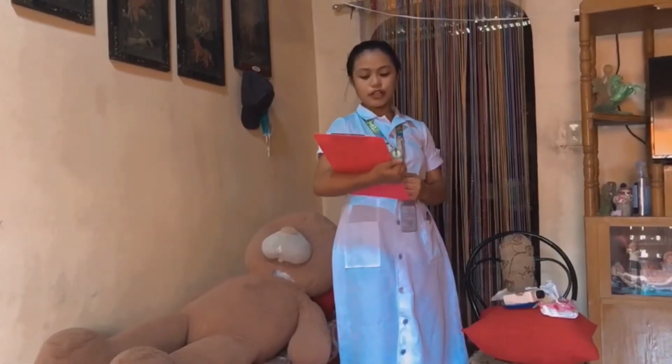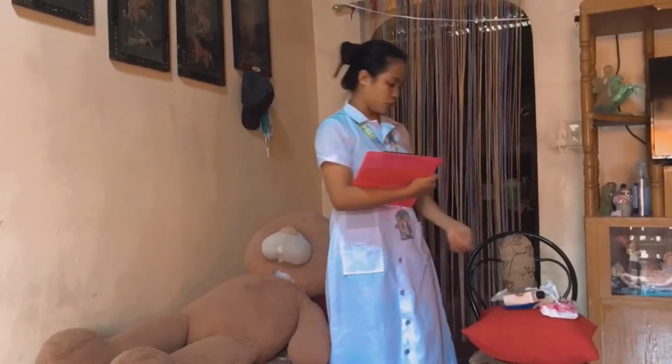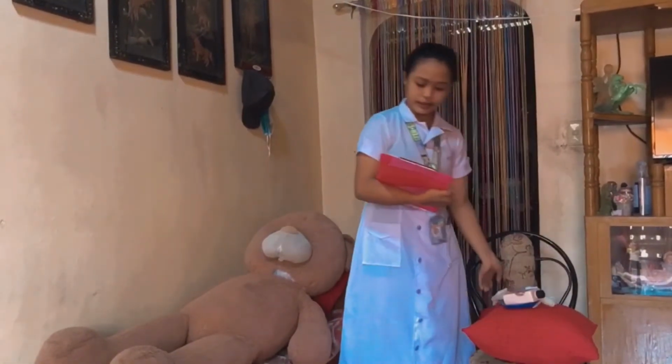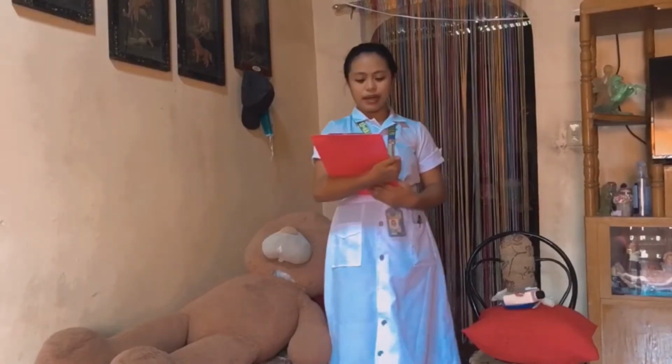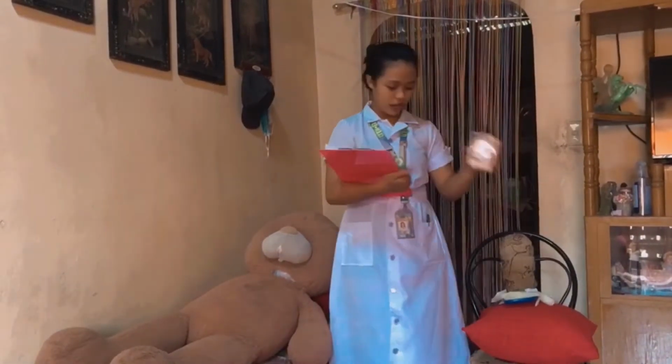Next, we need to prepare all the equipment and things that we will need. For the equipment, we need tissues or wipes, and a towel, liquid soap, or lotion if necessary.